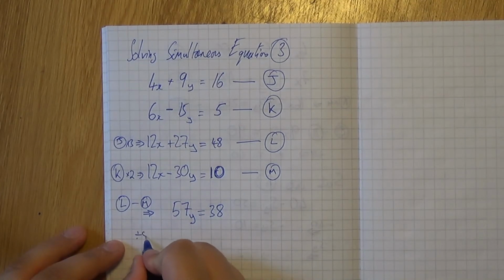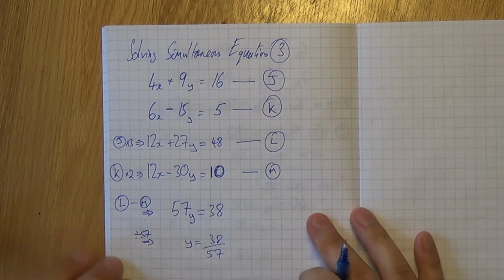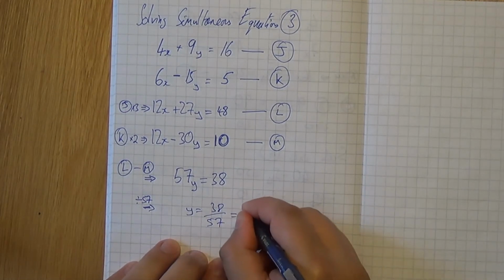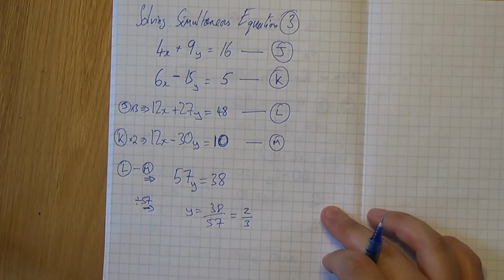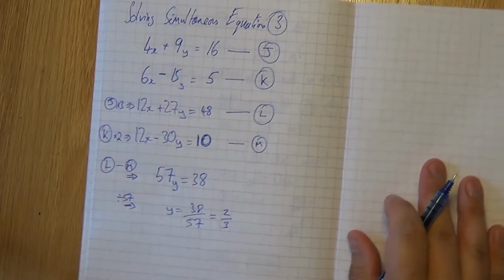Now we divide by 57. So y is 38 57ths. Now those happen to both be on the 19 times table, so that's going to simplify to 2/3. But if you have a calculator, that will simplify for you quickly. So now some substitution. I might change the page.